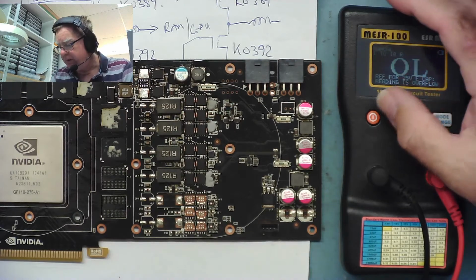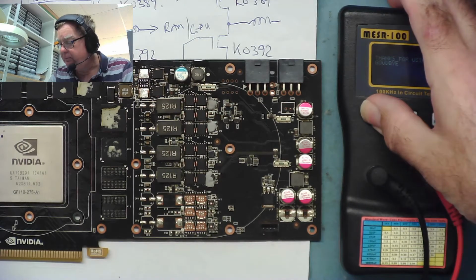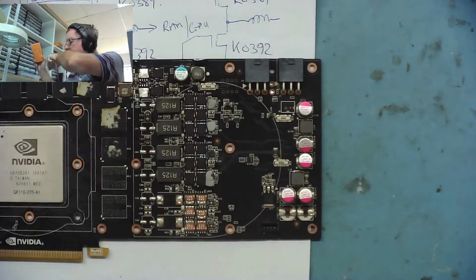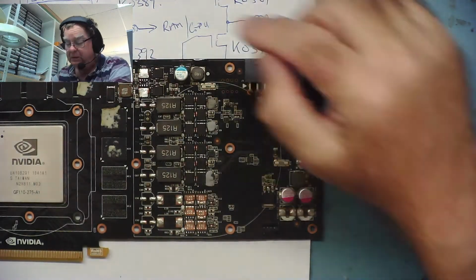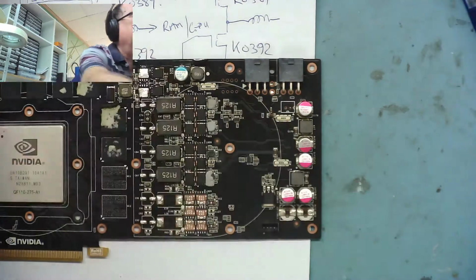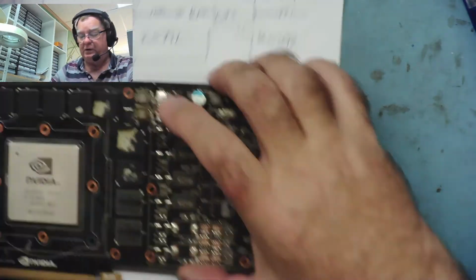Second thing that's bugged me. At the end of the video yesterday, I thought, okay, let's just remove the low side FETs, because I'm looking at this. Well, I drew the circuit here.